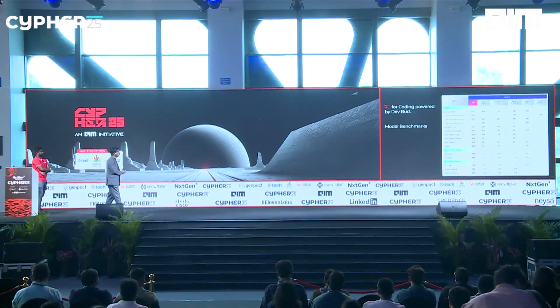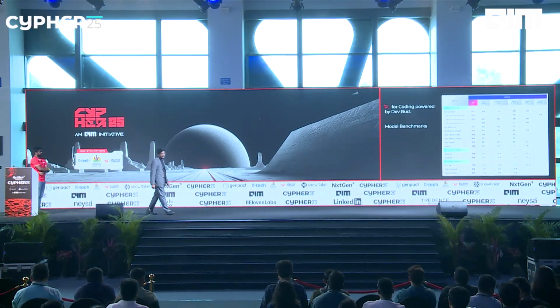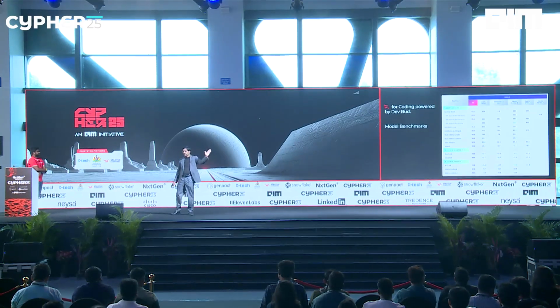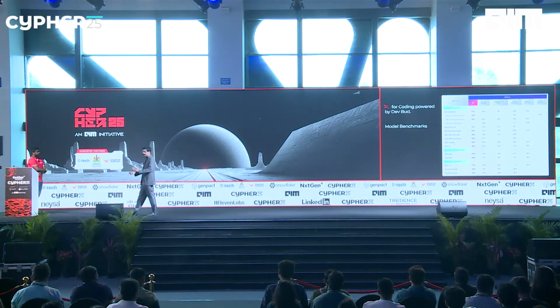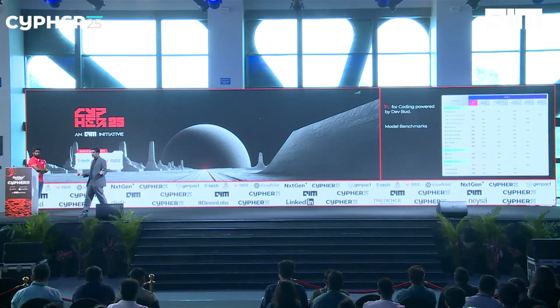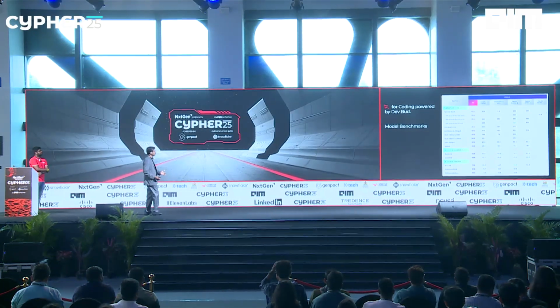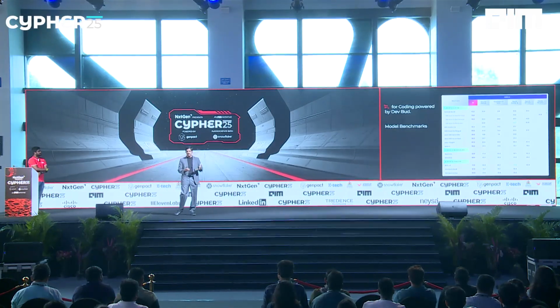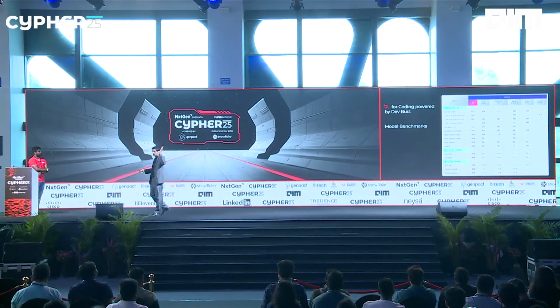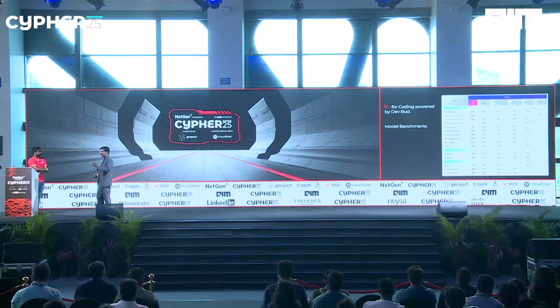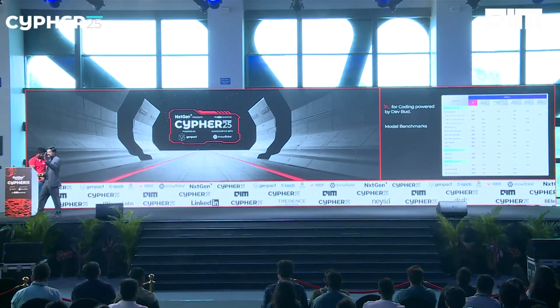Moving forward, here are the fundamentals. Look at the chart horizontally and vertically. You have all the global leading models like ChatGPT, DeepSeek, or Kimi K2 Instruct, and vertically, all of them are the leading benchmarks to see the performance.